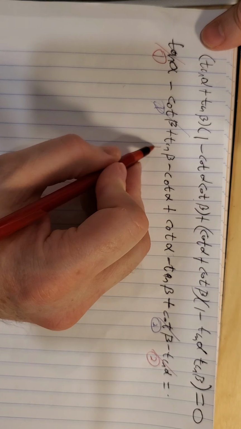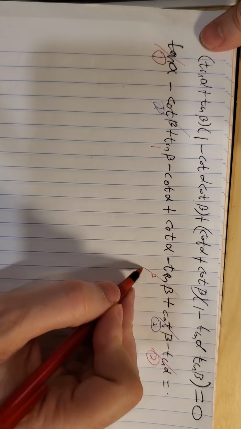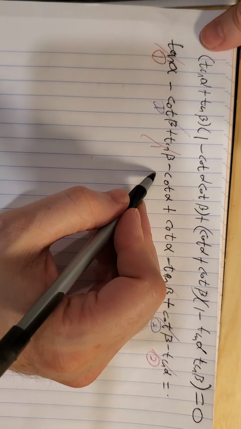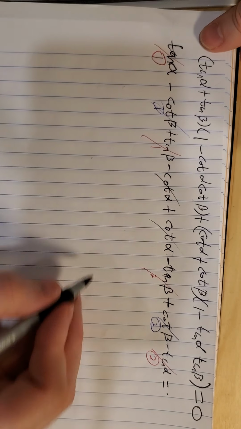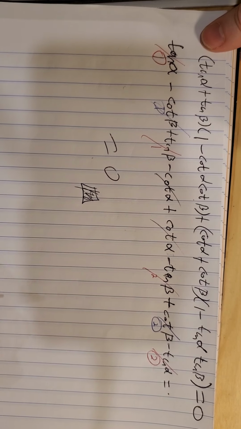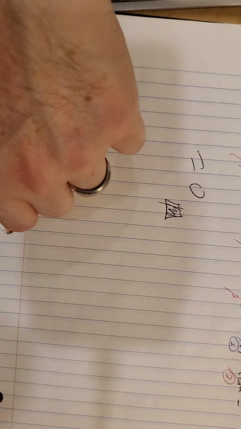Plus tangent beta, minus tangent beta, those are gone. Cotangent alpha minus cotangent alpha with a plus, that does indeed equal 0. Like I said, not all of them are quite that long.